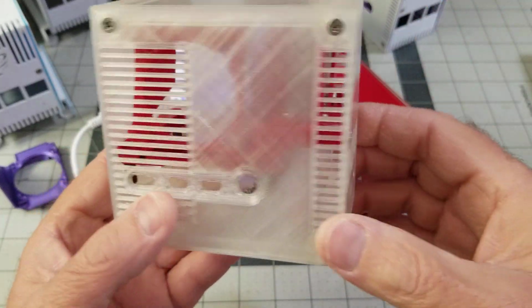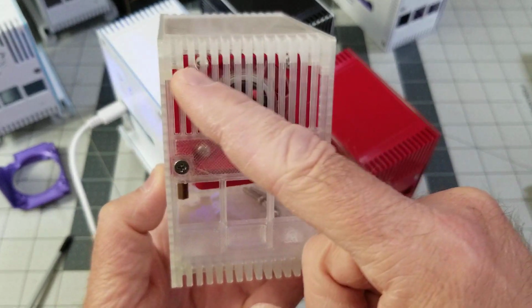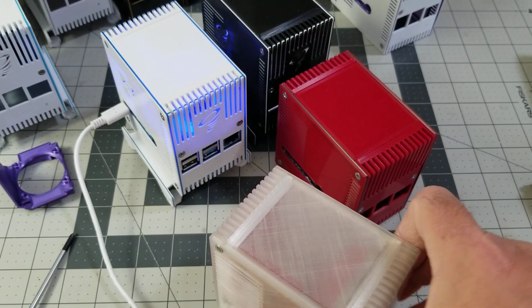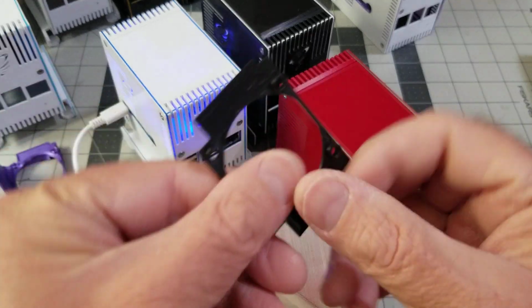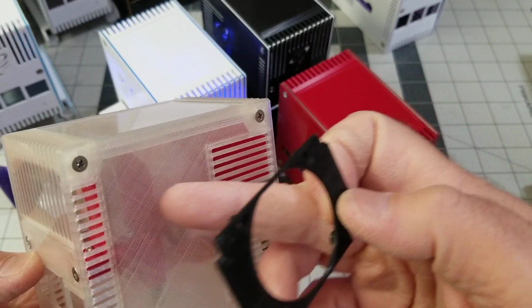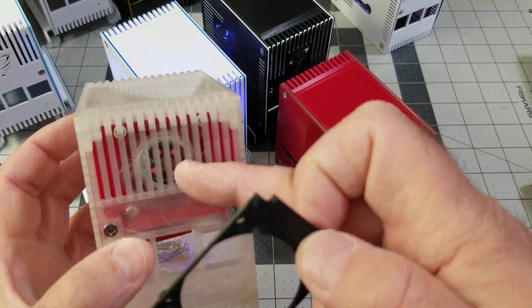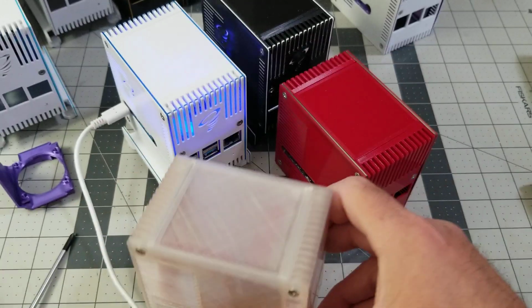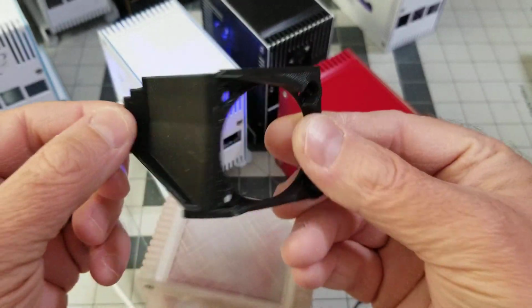So this version I printed clear, so you can just kind of see. On the secondary fan here, there is a piece that looks like this that goes in there, and it blocks any hot air from migrating back in and getting sucked back into this fan. And then on the heatsink fan, there's this piece that looks like this.